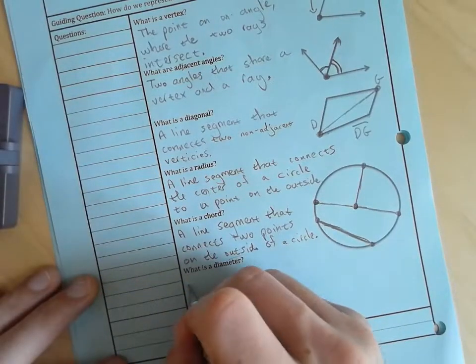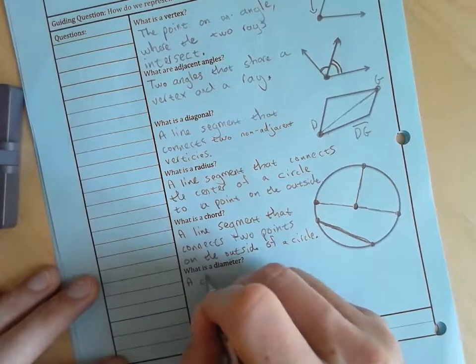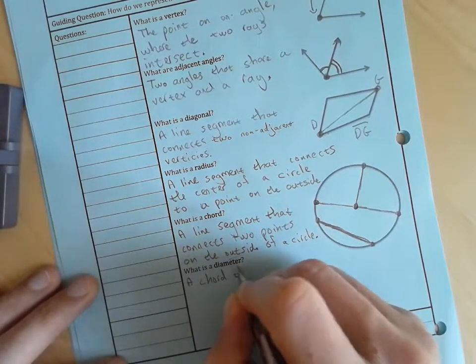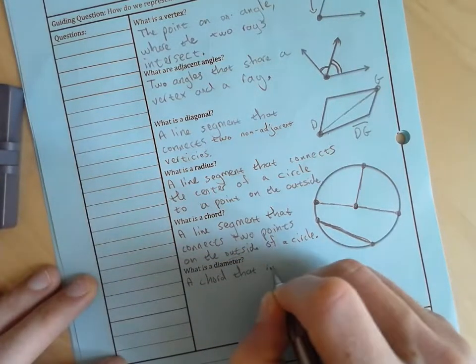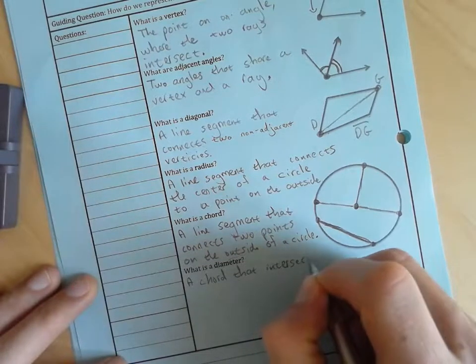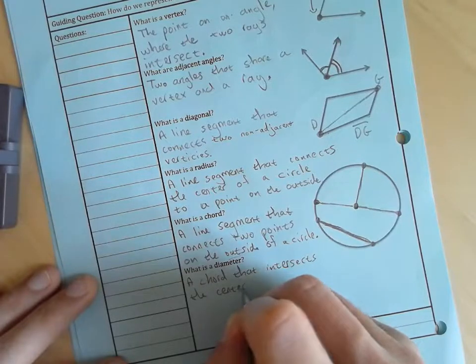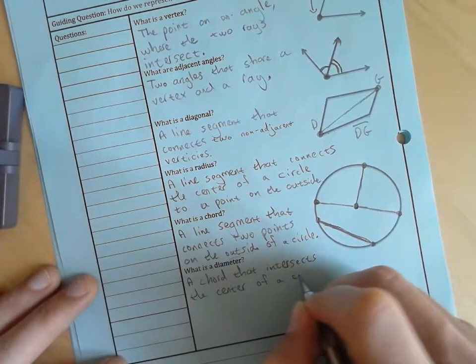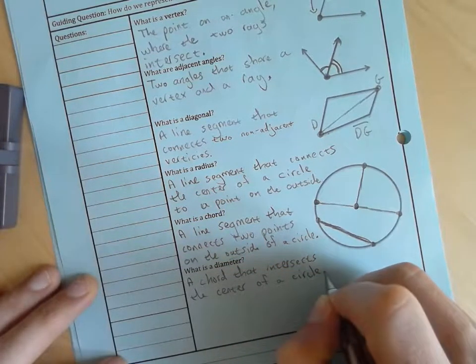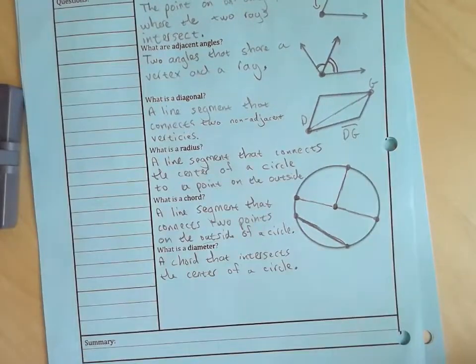A chord that intersects the center of a circle. Okay. There you have it.